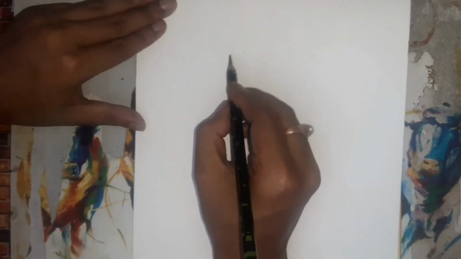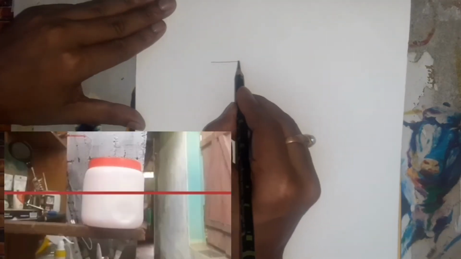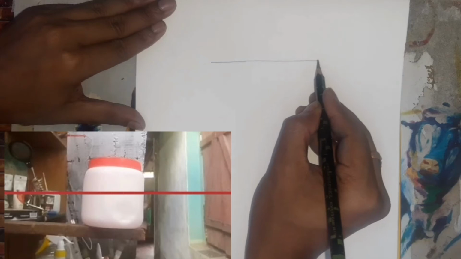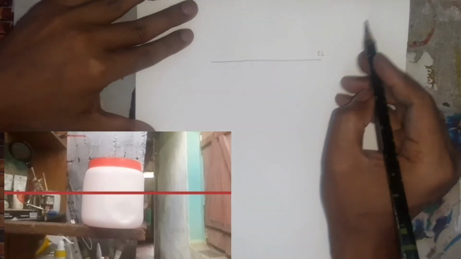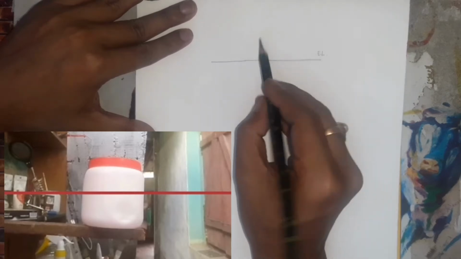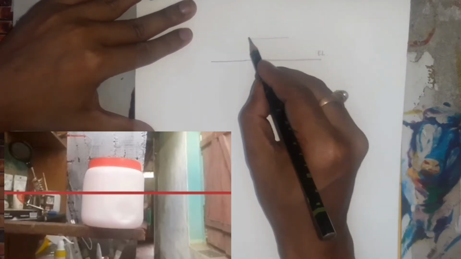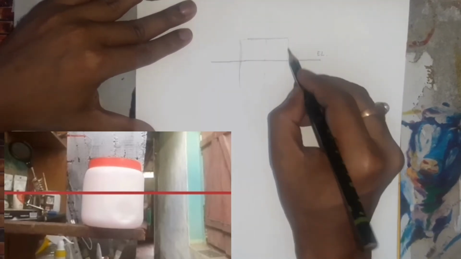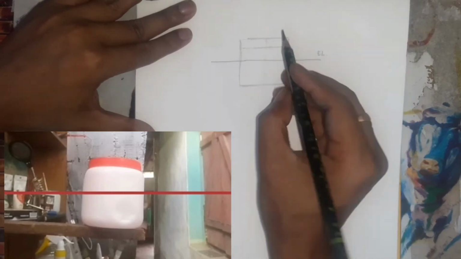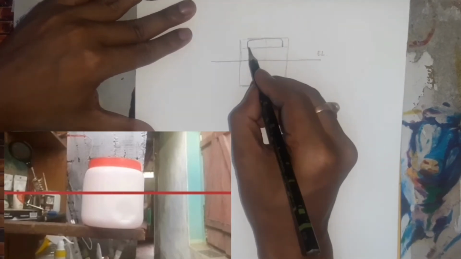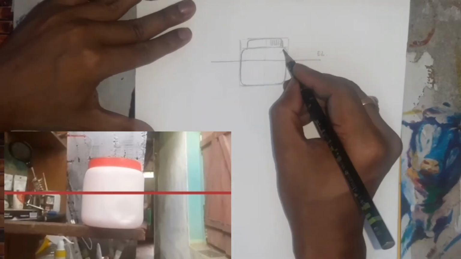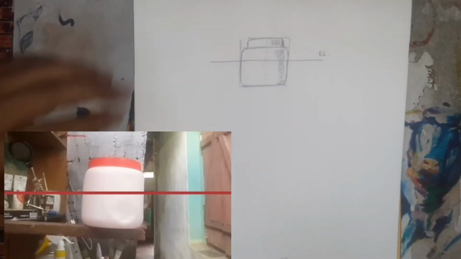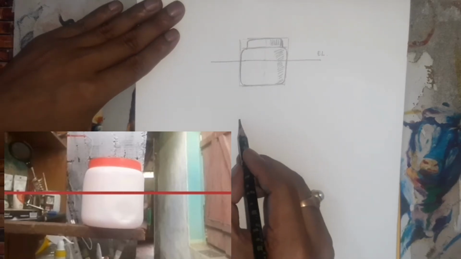So guys, now let us make a sketch or drawing of the object which is placed on the side of the screen. As we have discussed before, we will be using eye level and vanishing point for sketching these objects. First of all, I'm drawing the eye level, and on the reference image you can see that the eye level is just at the center of the objects. So I'm drawing the eye level. After that, I'm drawing a geometrical form, that is a square, which is a suitable shape for this object. Then you can see how it looks there.